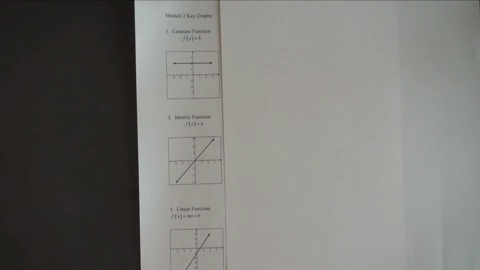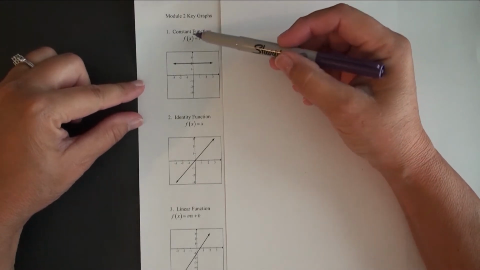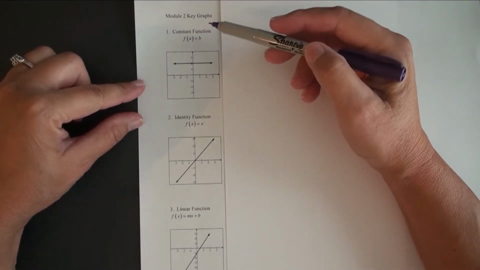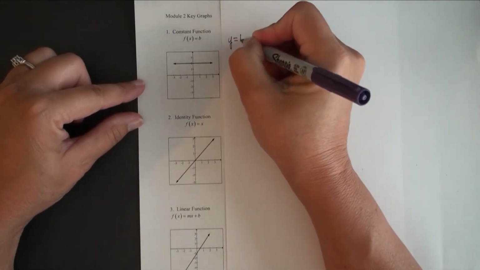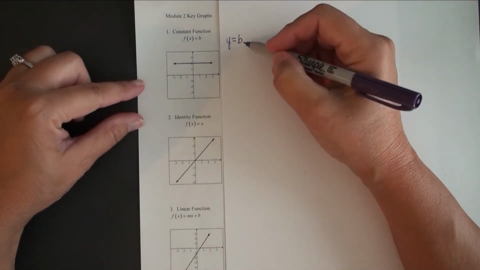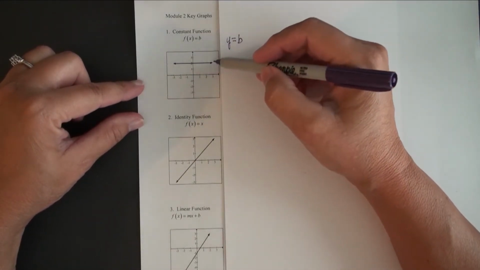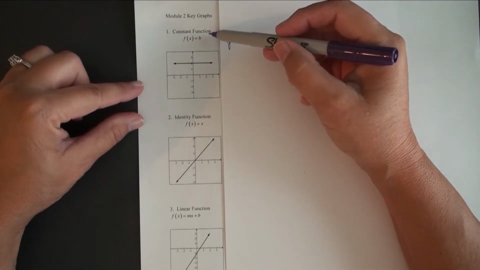Okay, there are three graphs in these Module 2 Key Graphs that we have talked about before, but we may not have named them the same. A constant function is of the form f of x equals b, or y equals b. And we know y equal to a number is a horizontal line. So a horizontal line is known as a constant function.